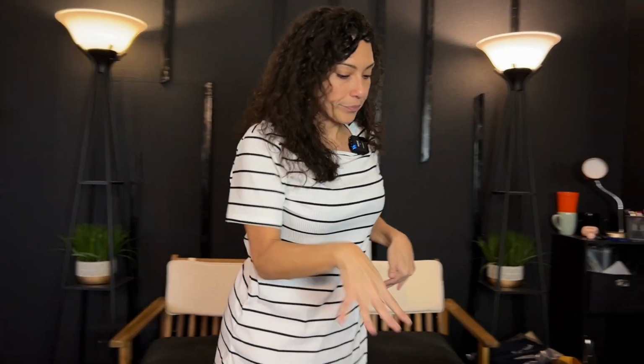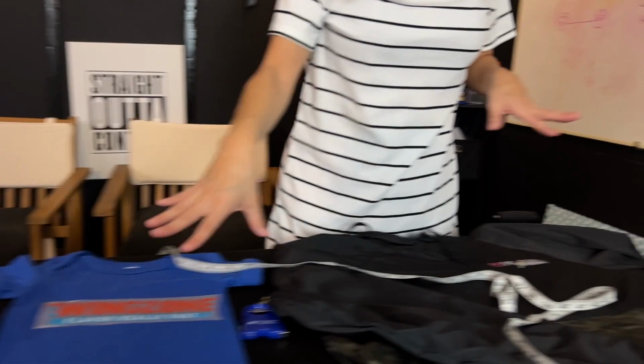For 3X, 12 inches wide. For 3X, I would do 13 inches wide because those shirts get bigger and bigger. So the dimensions need to get bigger and bigger. Here we go smaller and smaller.